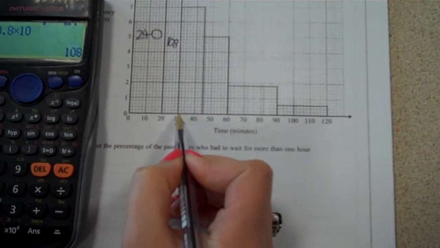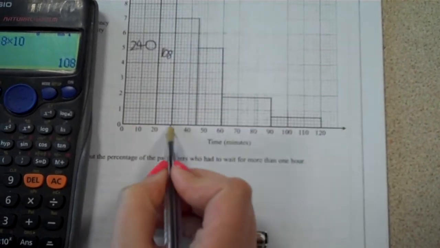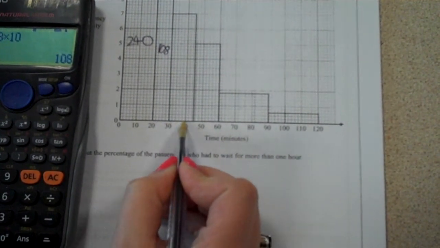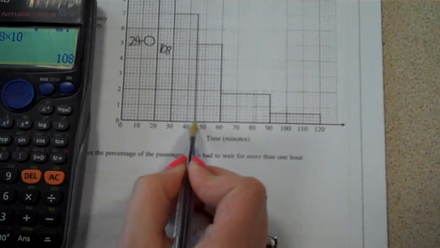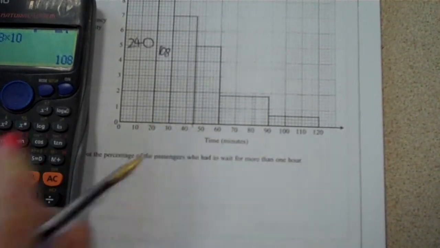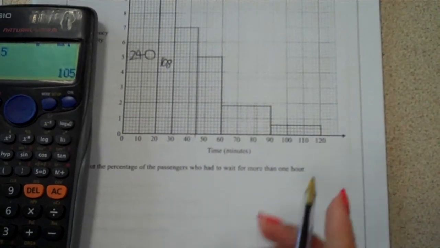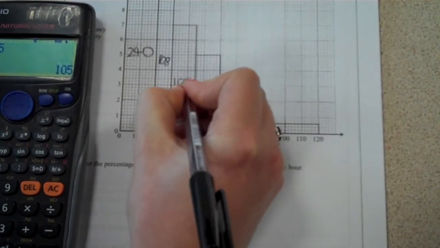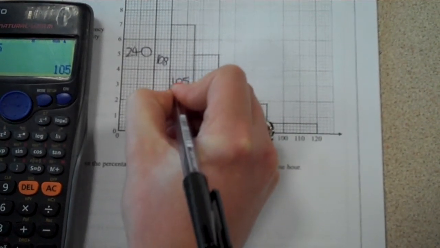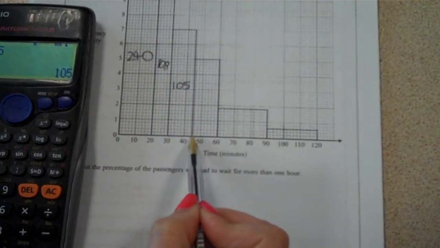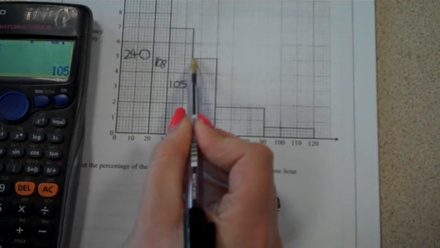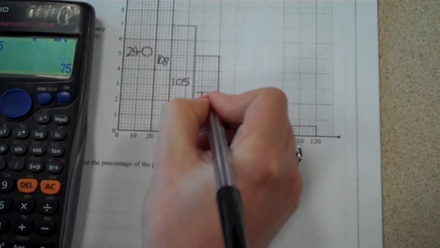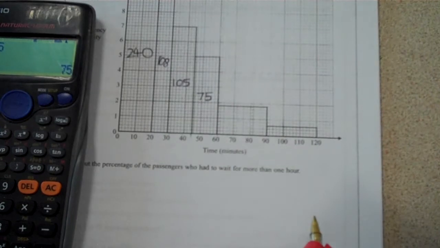Carrying on to the next block, I've got a height of 7 and a width, and again carefully look at your scales. I'm halfway between 40 and 50, so it must be 45, so 30 up to 45 is a difference of 15. So therefore I've got 7 times by 15 to give me an area of 105 for that block there. Next one, again I'm going now from 45 up to 60, so again that's 15, and this time the height is 5. So 5 times by 15 gives me an area of 75 for that block there.